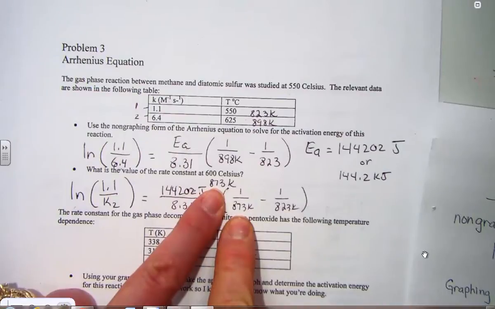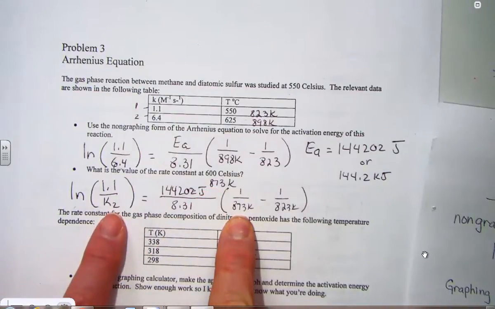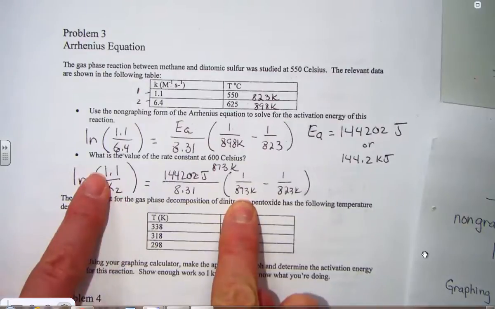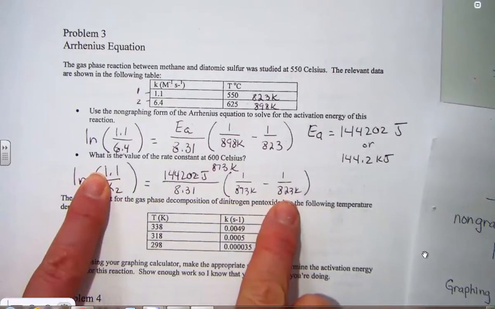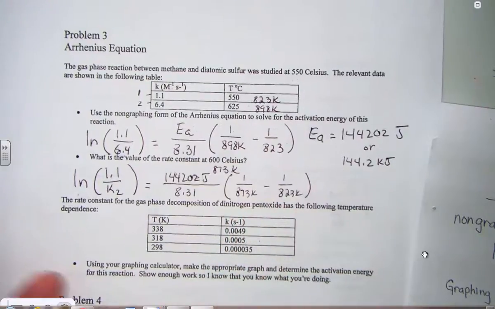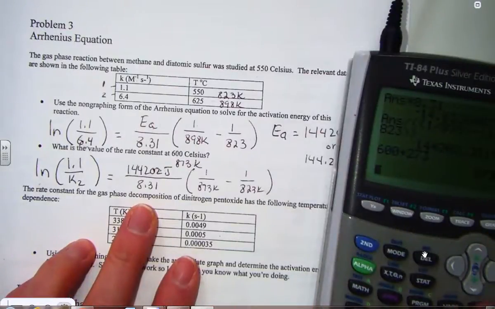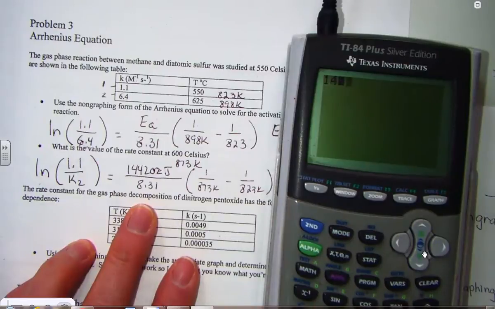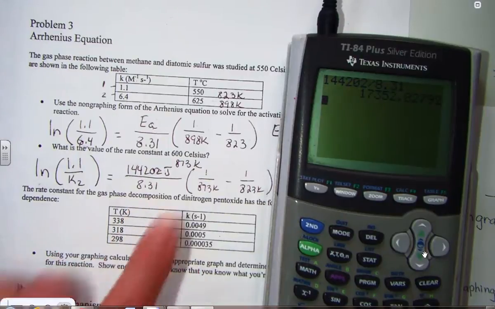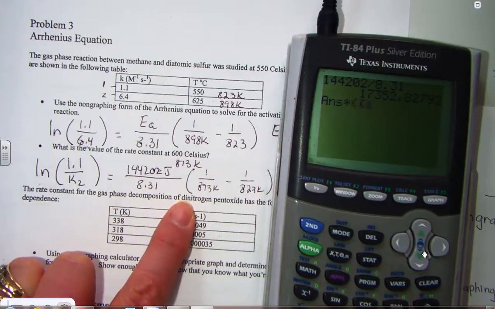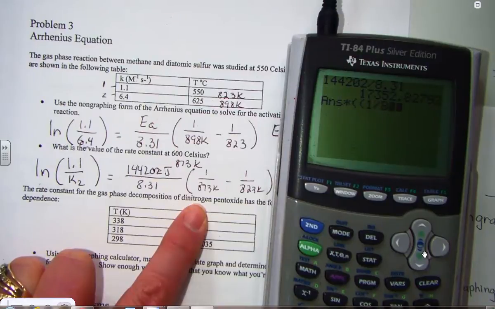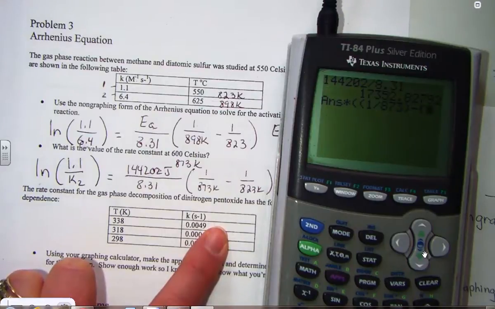873 is T2, looking for K2, so I'm matching those variables. 1.1 was at 823 Kelvin. Alrighty, so let's go to work and simplify the right-hand side. 144,202 divided by 8.31 times, I'm just going to use double parentheses, 1 divided by 873 minus, new set of parentheses, 1 divided by 823, close double parentheses there, and we get a value.